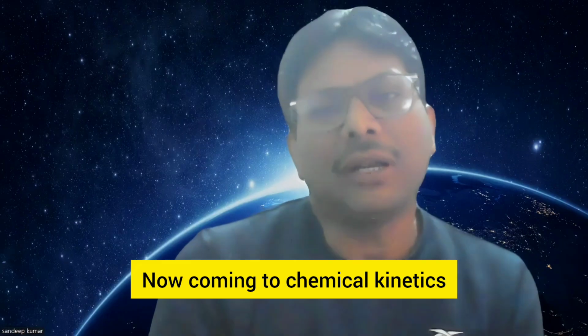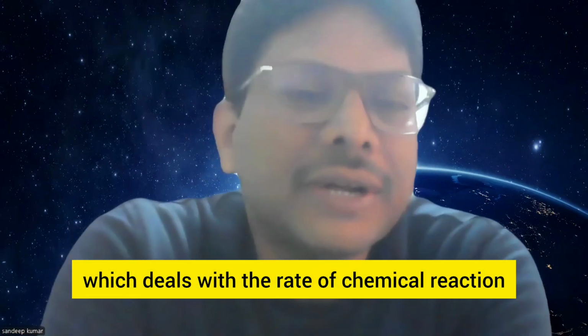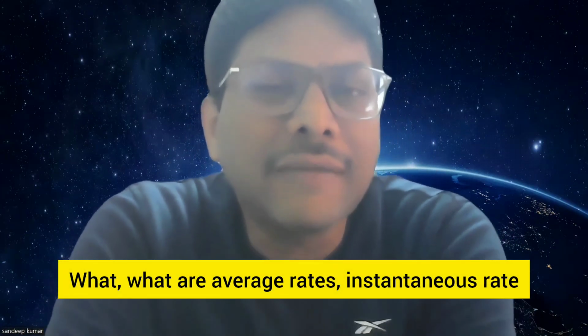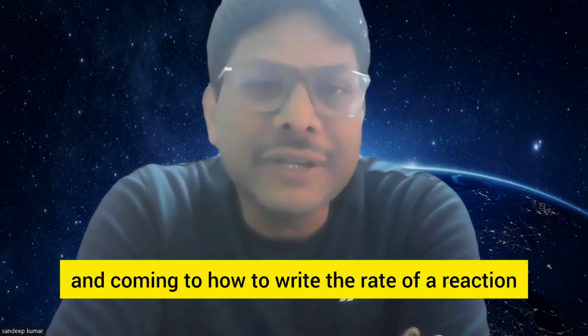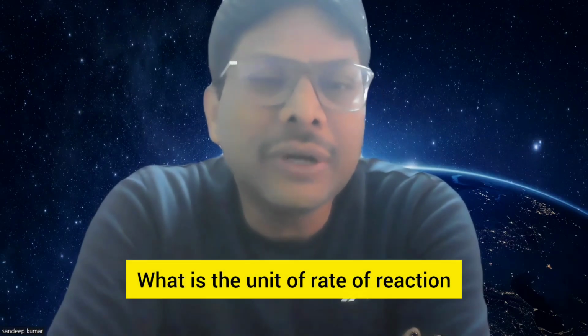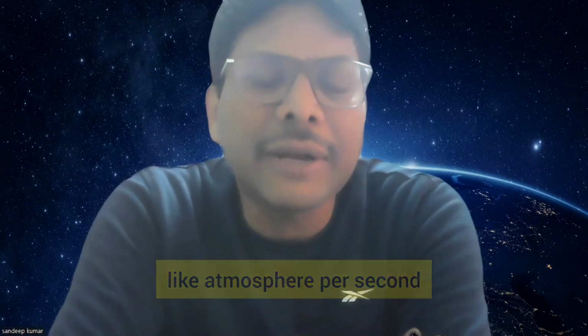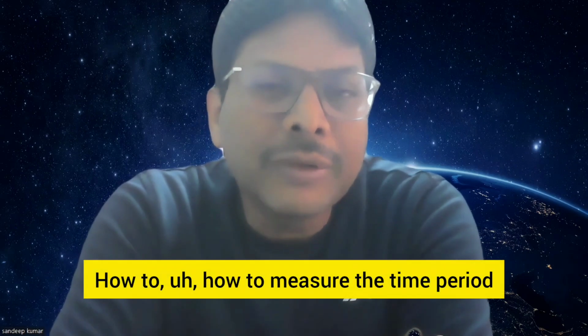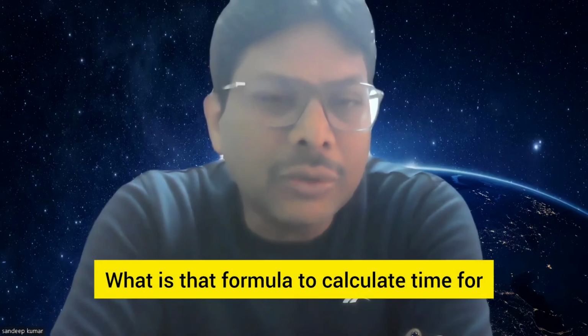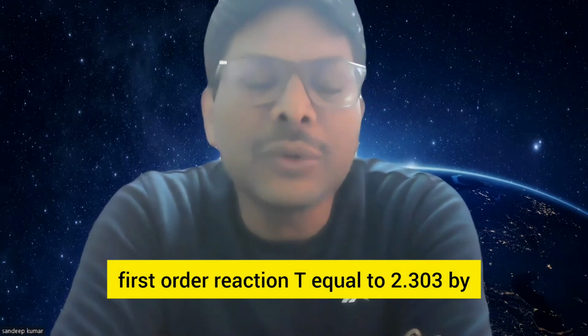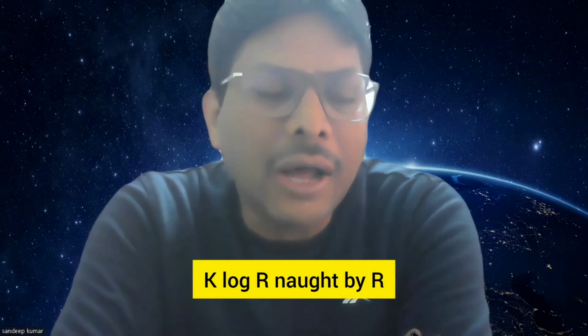Now coming to chemical kinetics, which deals with the rate of chemical reaction. What are average rate and instantaneous rate, and how to write the rate of a reaction. What is the unit of rate of reaction, like mole per liter per second? What is the unit of rate of reaction when gaseous reactions are involved, like atmosphere per second or bar per second? How to measure the time taken by a first order reaction to occur? What is the formula to calculate time for a first order reaction? t equal to 2.303 by k log R naught by R.